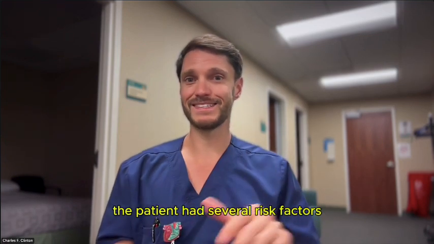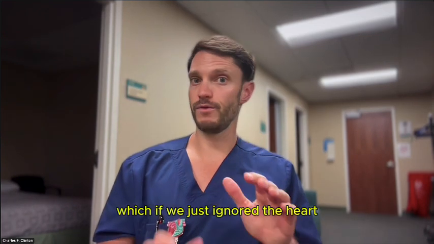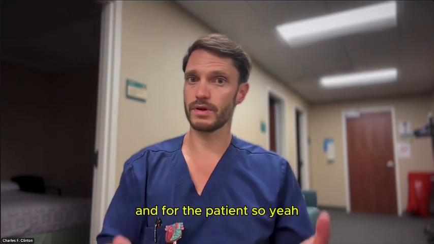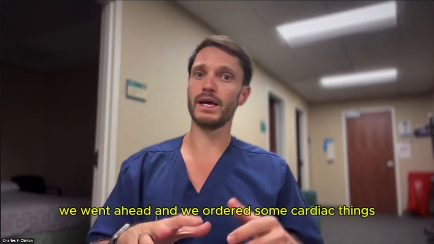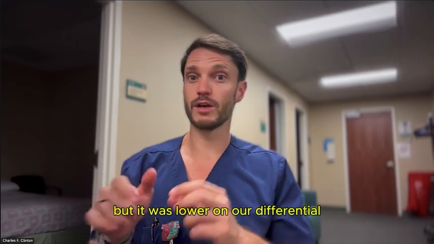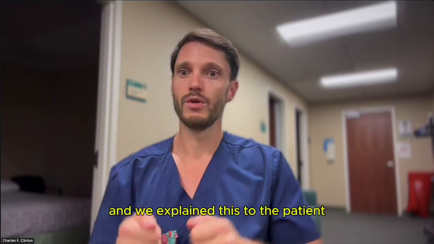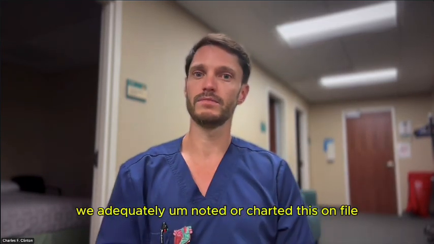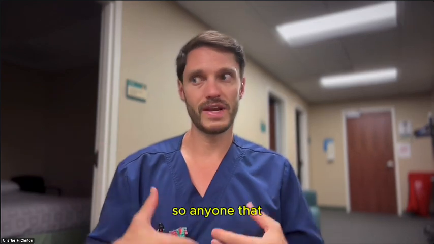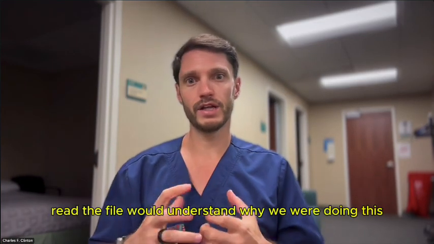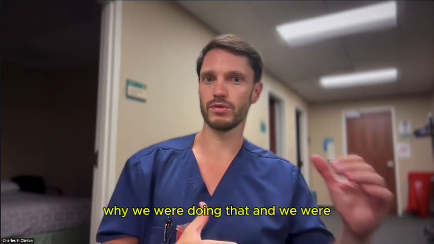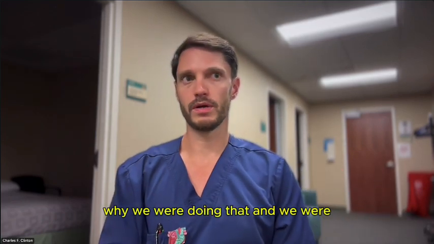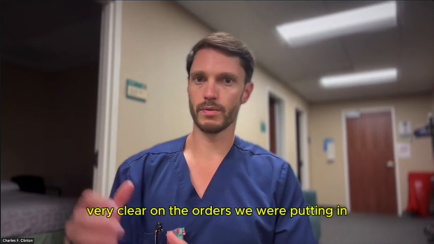Of course, the patient had several risk factors, which, if we had just ignored the heart, would have been a problem for us and for the patient. So yeah, we went ahead and ordered some cardiac tests, but it was lower on our differential. We explained this to the patient. We adequately charted this on file. We explained our reasoning so anyone that read the file would understand why we were doing this and that, and we were very clear on the orders we were putting in.